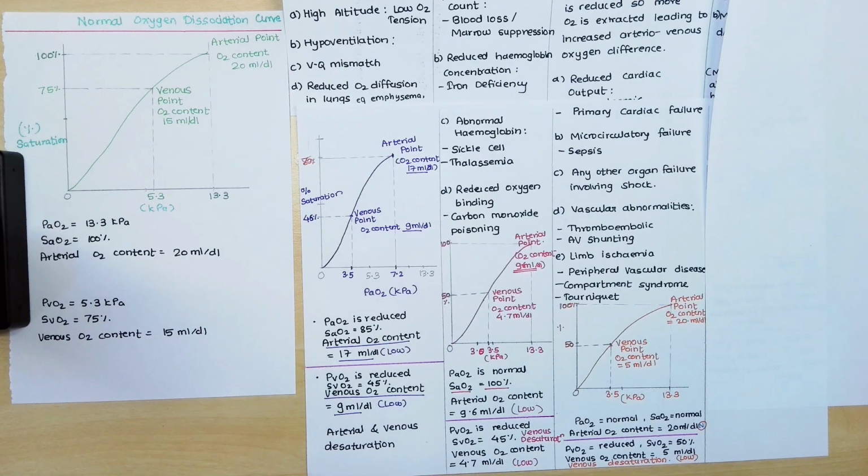Now let's discuss what happens to the oxygen dissociation curve in ischemic hypoxia. The arterial point remains the same as it corresponds to 100% of saturation, and partial pressure of oxygen in the arterial blood is 13.3 kilopascal. The venous point is shifted downwards. It corresponds to the saturation of 50%, and the partial pressure of oxygen in the venous blood is 3.5 kilopascal. The venous oxygen content is 5 ml per deciliter. So there is venous desaturation.